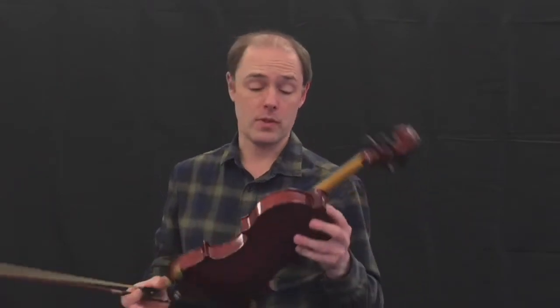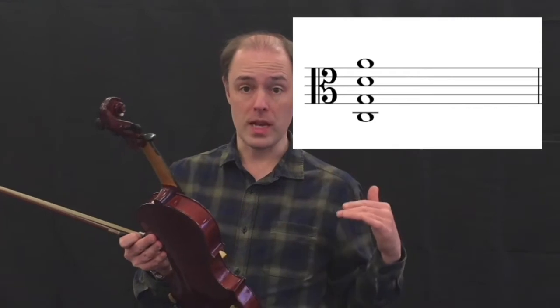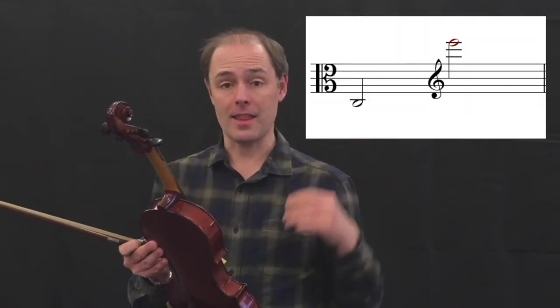Now this is actually a violin, but I've tuned the strings so they match the sounds of the viola. So the 4 strings on the viola are the low C, below middle C, the G, the D, and the A.